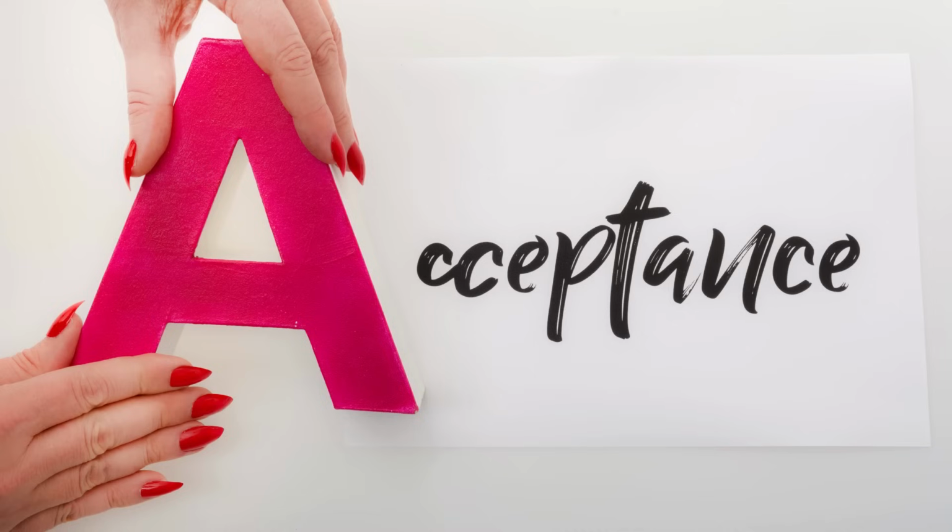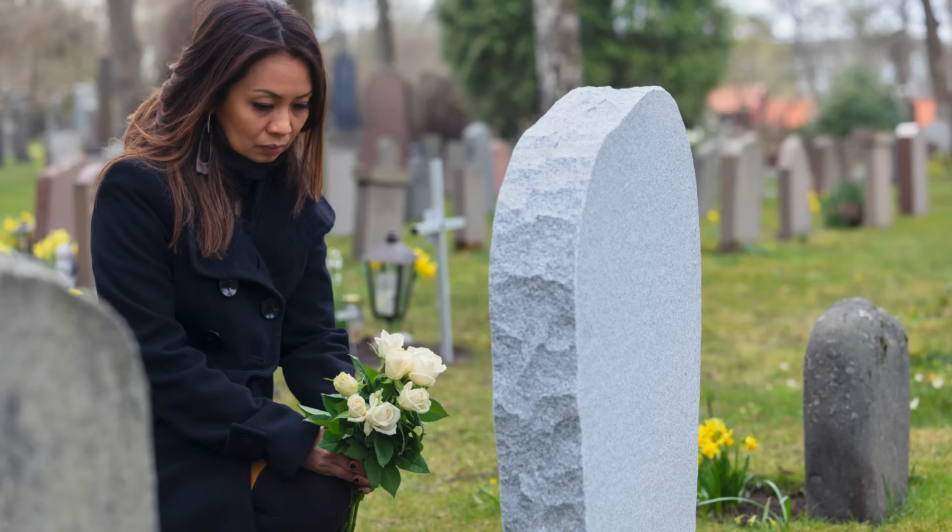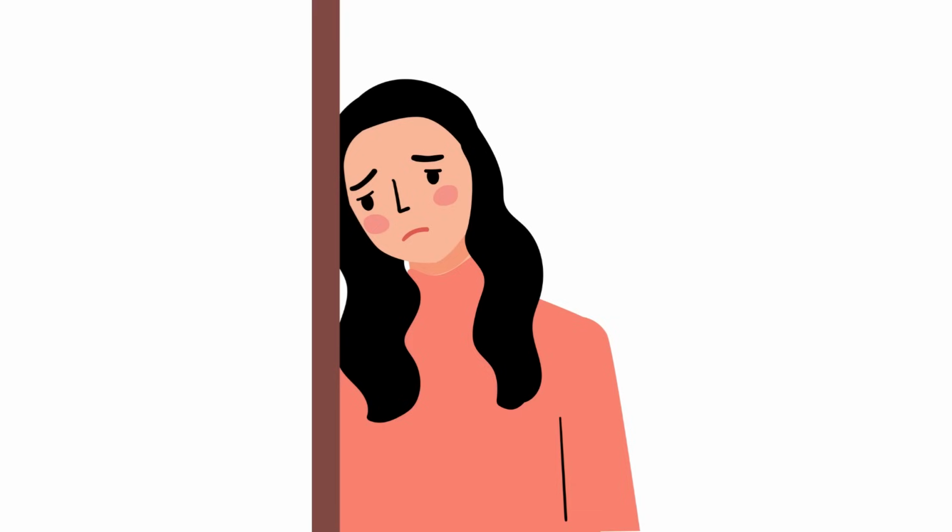1. Accept the reality of the loss. This task involves recognizing and accepting that the loss has occurred. Example: A woman who has lost her father might visit his grave regularly to reinforce the reality of his passing. 2. Process the pain of grief. Allowing oneself to experience and express the pain associated with the loss is crucial.